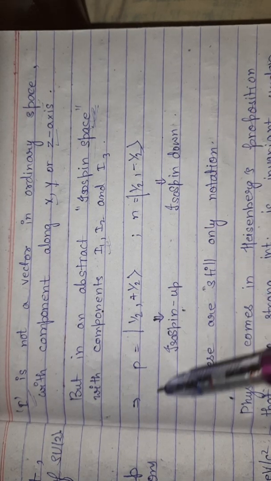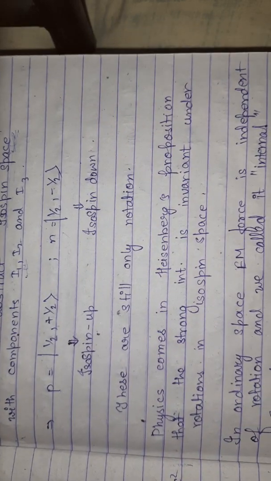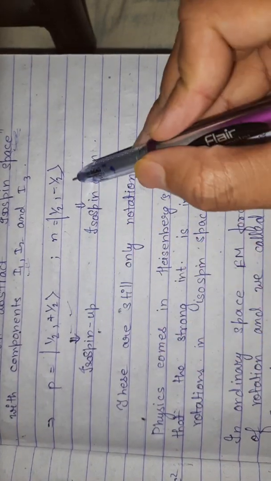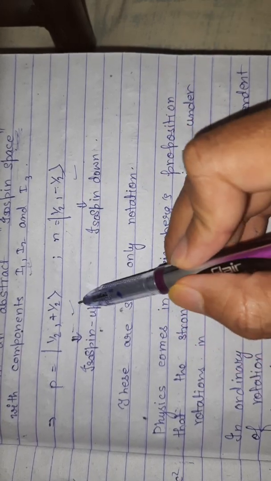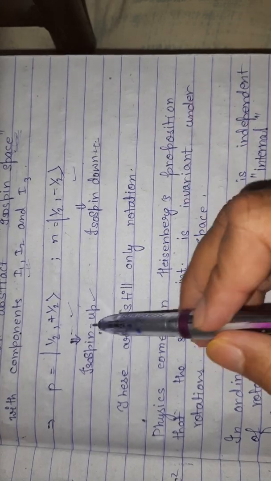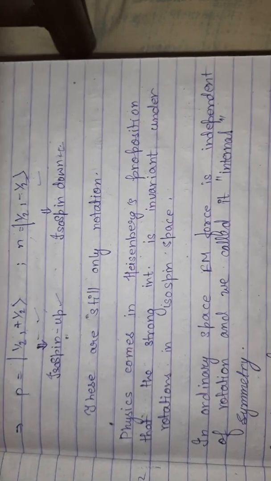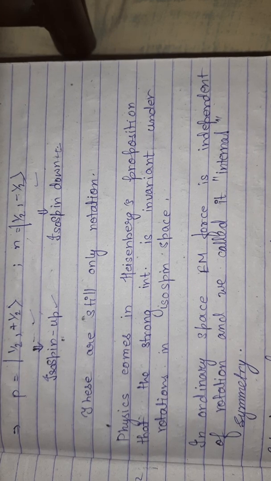If we have to represent proton and neutron in a different form, we use the isospin form. The neutron has isospin I3 equal to minus half and the proton has plus half. The proton is called isospin up, and the neutron is called isospin down. Now these are still just notation. We don't say anything for sure for now.